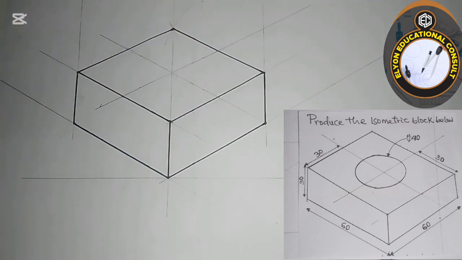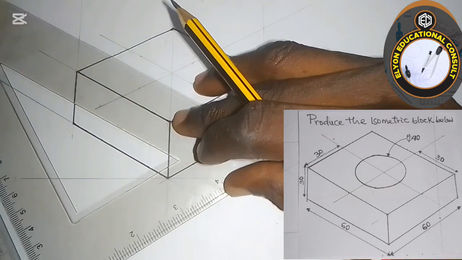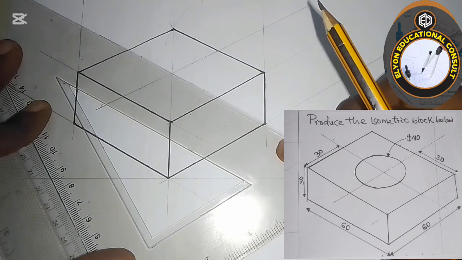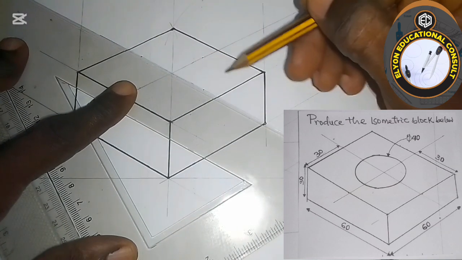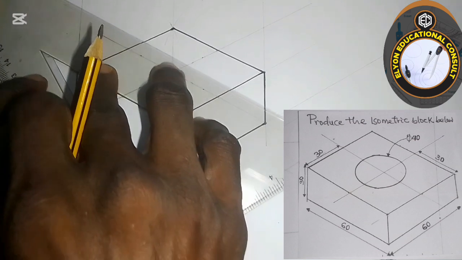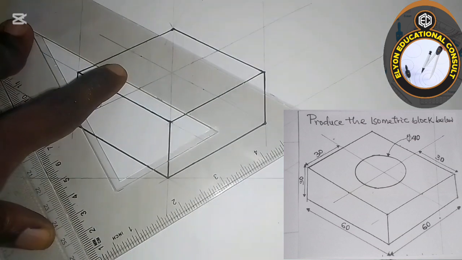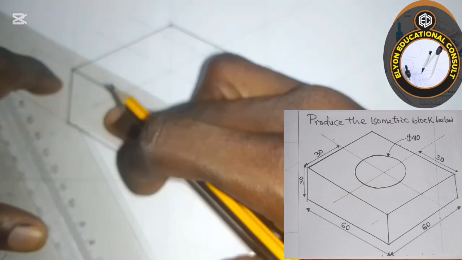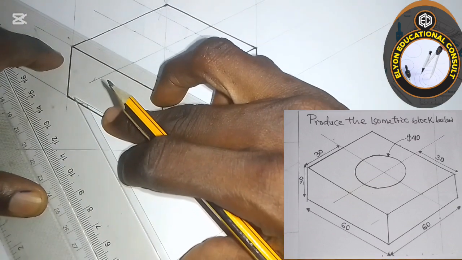What I need to do now is use this center line. Place my set square on it like this. I hope you can see that. I'm going to slide, because the lines have to be parallel to one another. So I will slide until I get to this dot I made here for that 20. I will slide up that way, and when I get to that point, I'm going to draw that way, then come down as well. I will slide down until I get to that point.